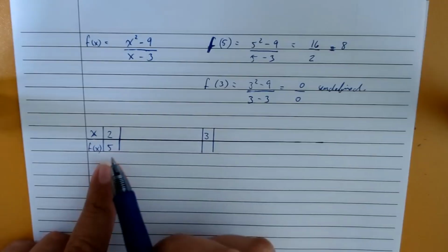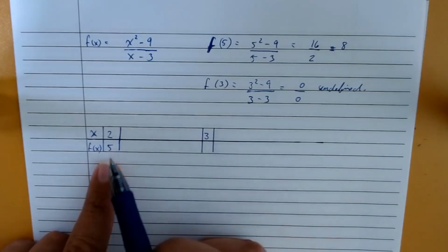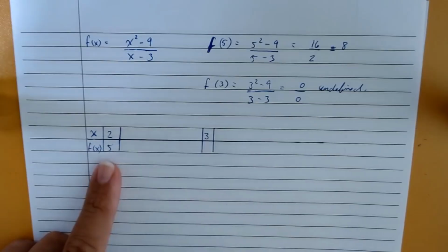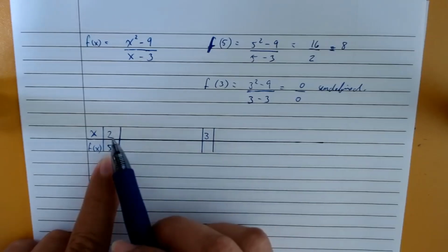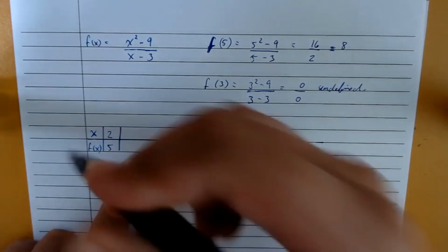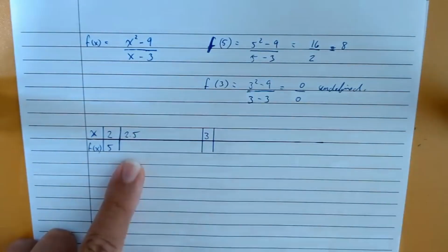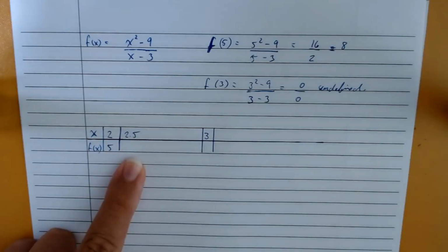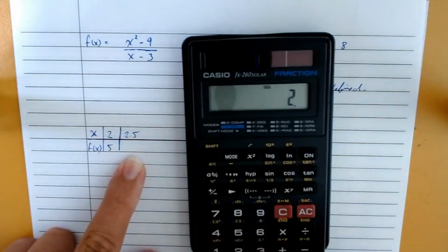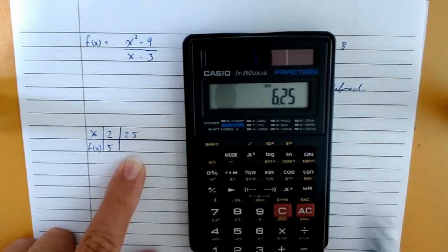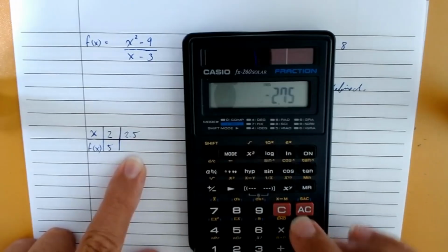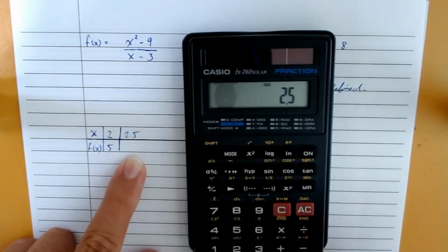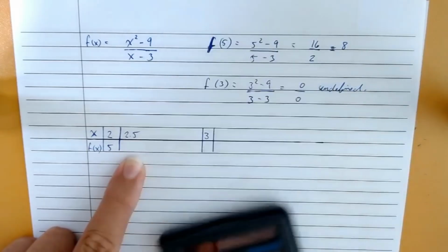I say, well, you know what? Maybe I said plugging in the number 2 is close enough, but maybe it's not close enough. Maybe I can do better. Maybe I can plug in a number that's closer to the number 3. For example, I could plug in 2.5. And let's see what happens if I plug in 2.5 here. All right, well, let's see. If I square 2.5 and subtract 9, that gives me a numerator of negative 2.75. And now I'm going to divide that by 2.5 minus 3, which is negative 0.5. And if I do that, I get 5.5.